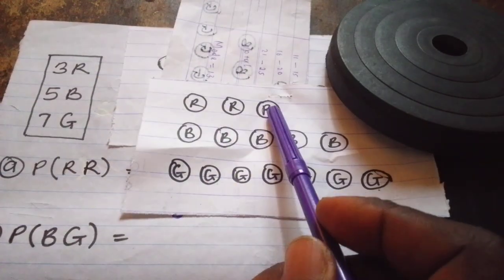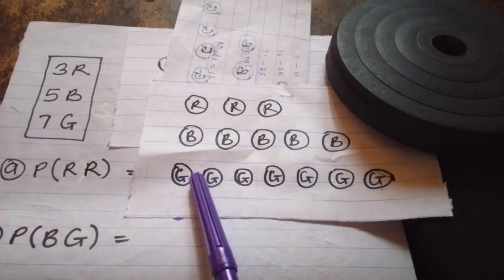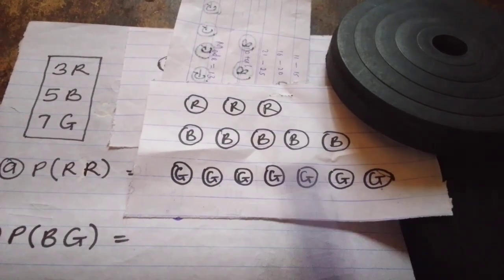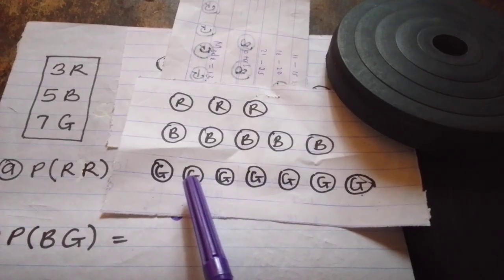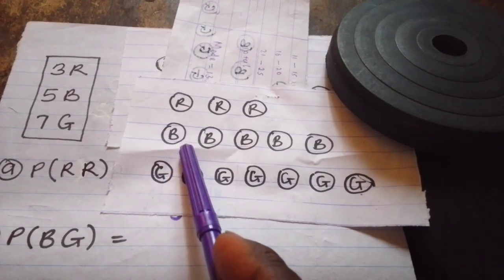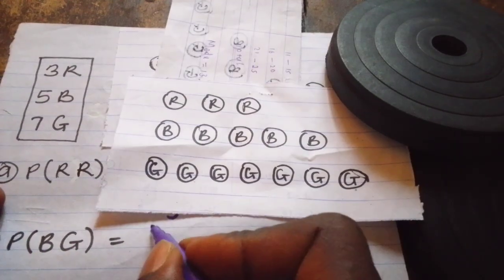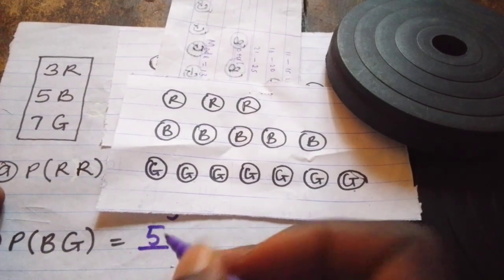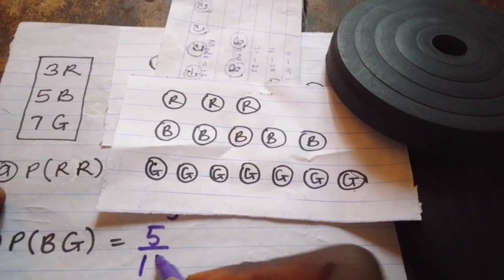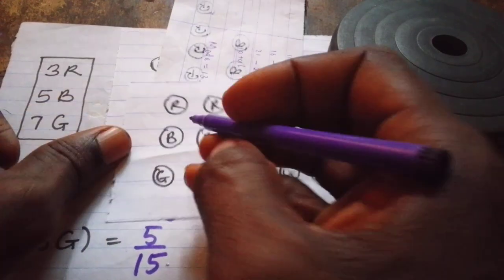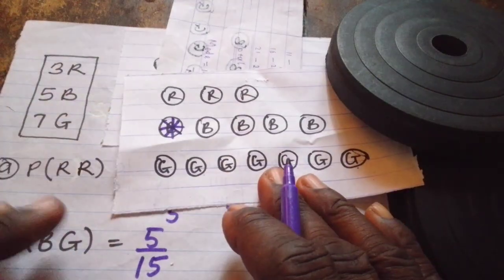15 balls in the bag: 3 red balls, 5 blue balls and 7 green balls. The probability of picking the first ball to be blue. So how many blue balls do you have there? 5: 1, 2, 3, 4, 5. The first ball to be blue is 5 over the total number of balls, which will give us what? 15. Then if I pick one blue, the remaining is 4 blue balls.